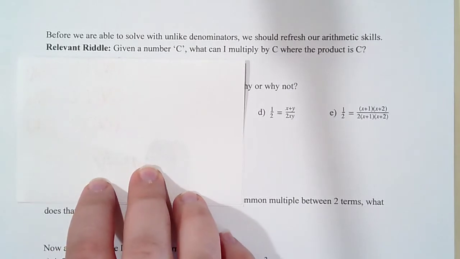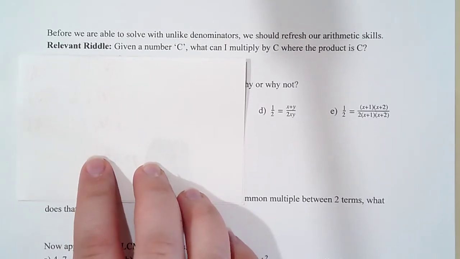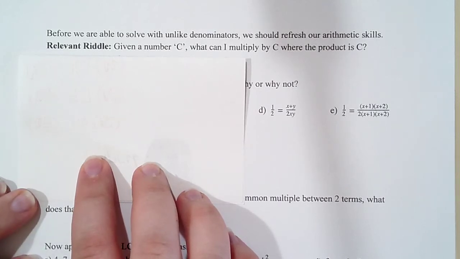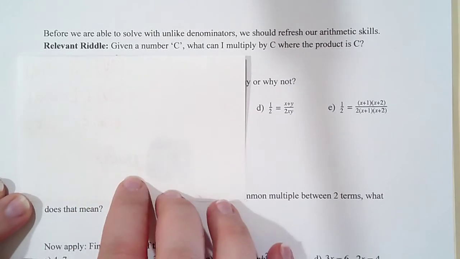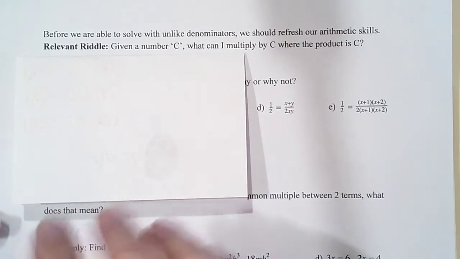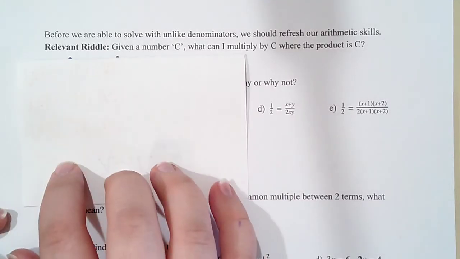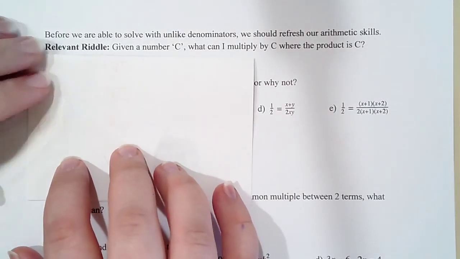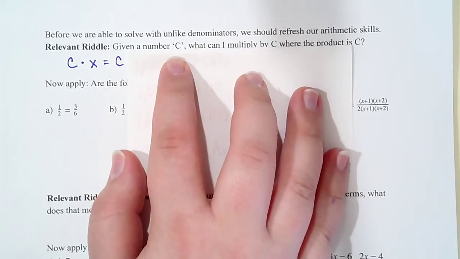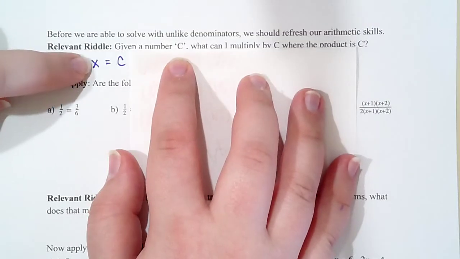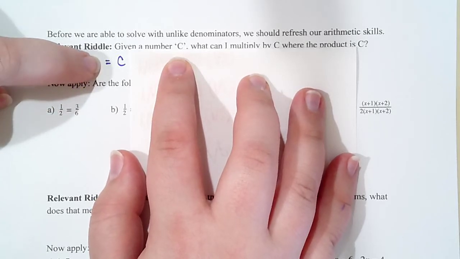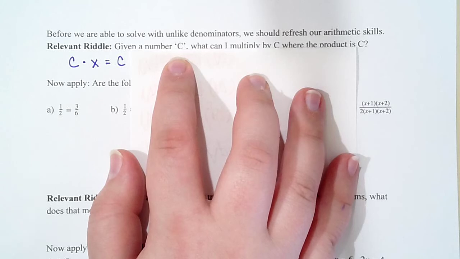Before we are able to solve with unlike denominators, we should really refresh our arithmetic skills. So given a number c, what can I multiply by c where the product is still c? Now this isn't a trick question, I promise. Think about it for a minute. And then if you can't get it, let's write an algebraic equation that looks like this. What number, x, can I multiply by c where the answer is still c?